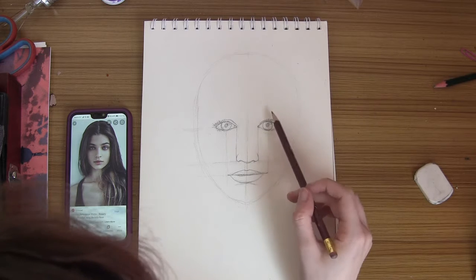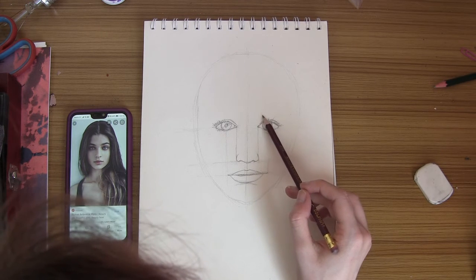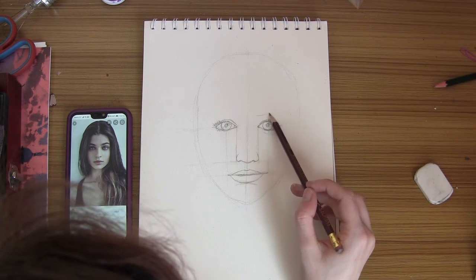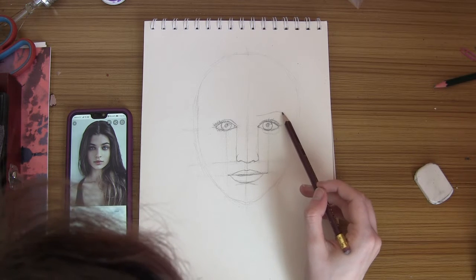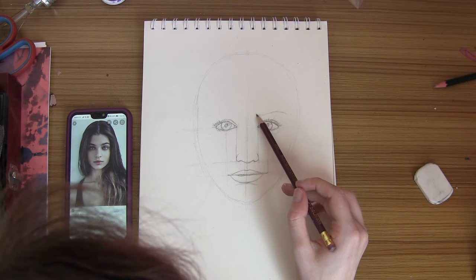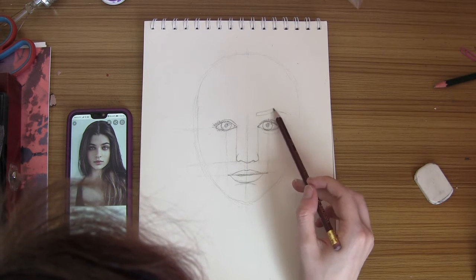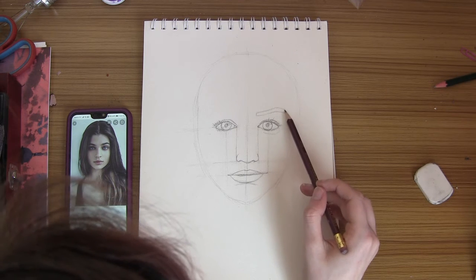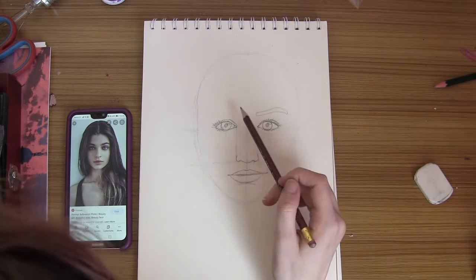Okay, now we're going to draw her eyebrows. I don't really have a guide for eyebrows. I'm sure there are ways to know where exactly to put them. I'm just not entirely sure, so I'm just going to try and copy the photo. And then it disappears into her hair there.